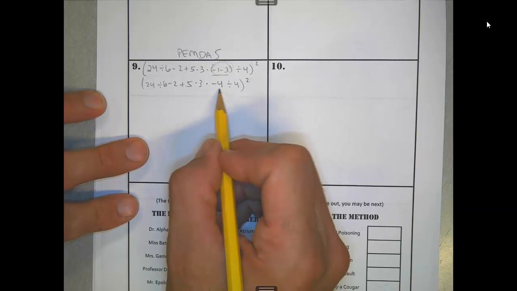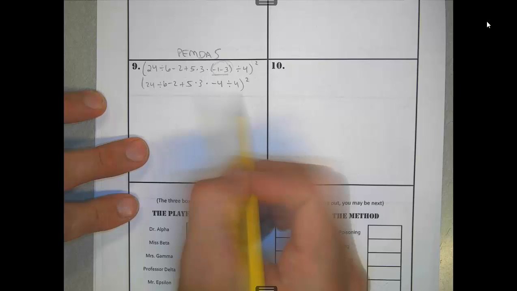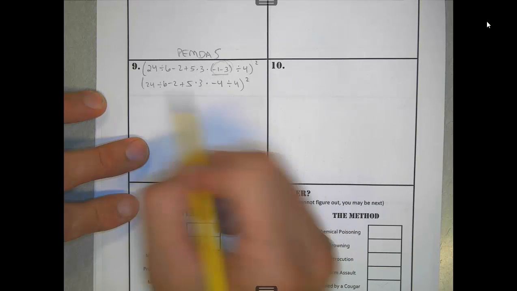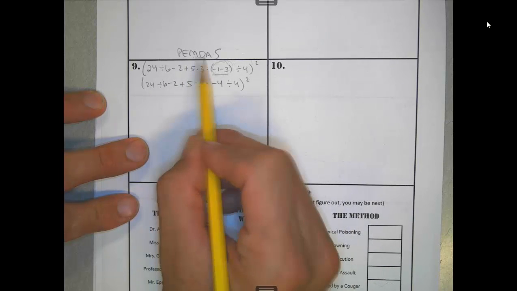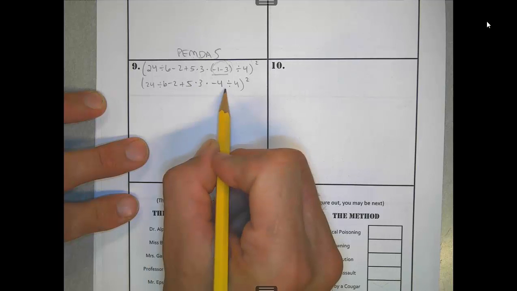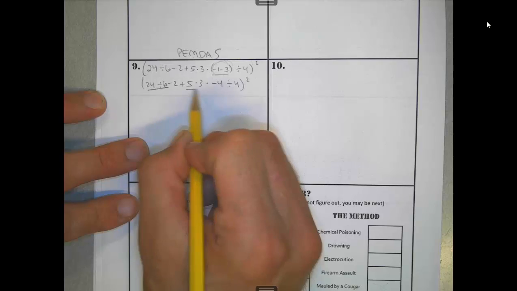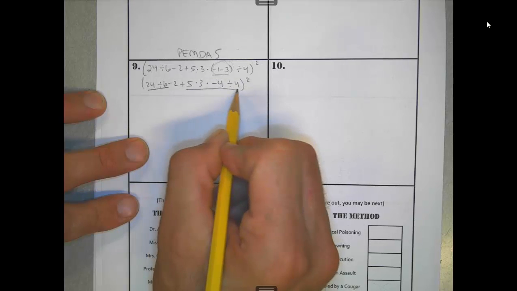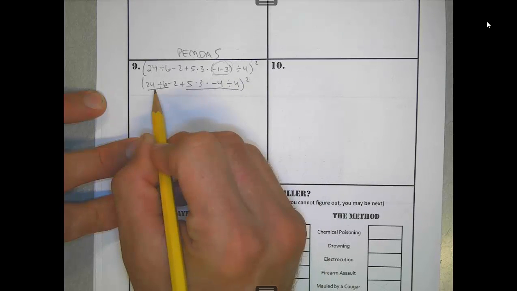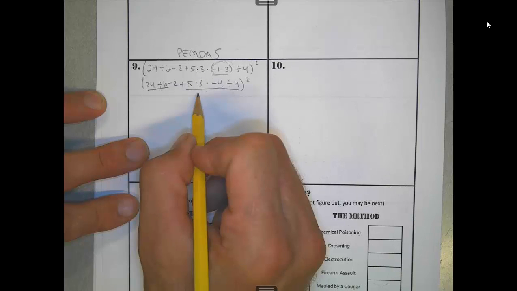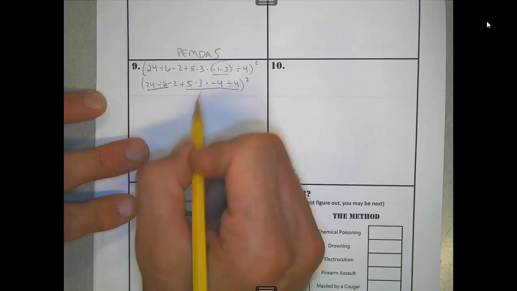All right, now I need to go to what's next inside the parentheses. I don't see any exponents, so we're going to go to multiplication or division. Those are all interchangeable, so basically I'm going to underline this, I'm going to underline this, and I'm going to underline all that.